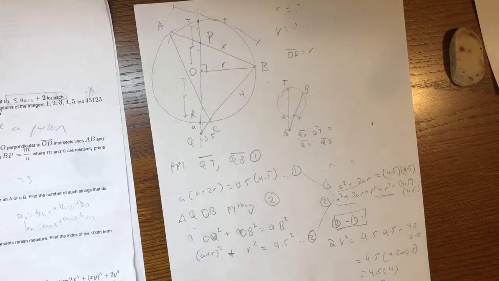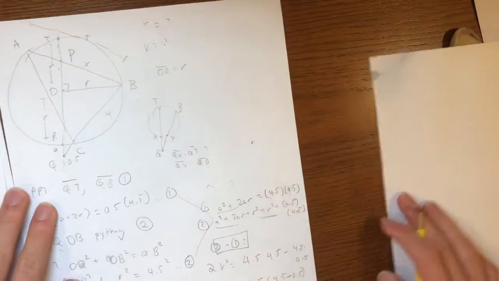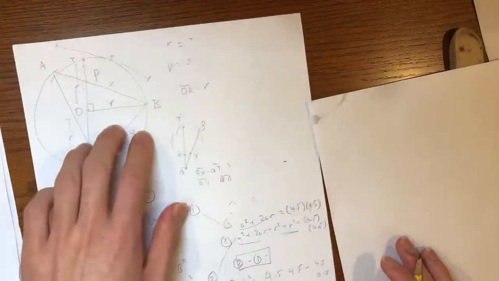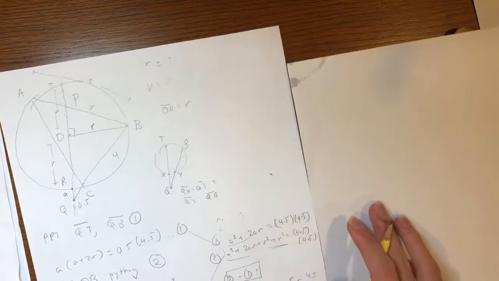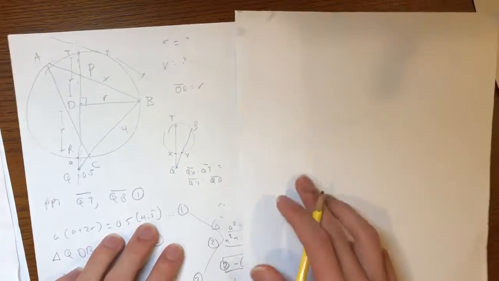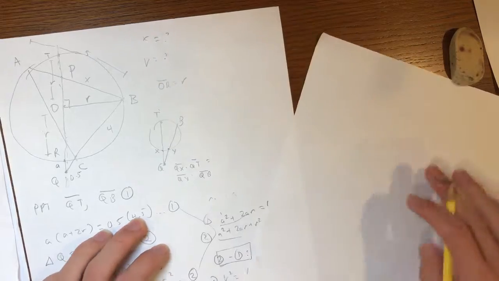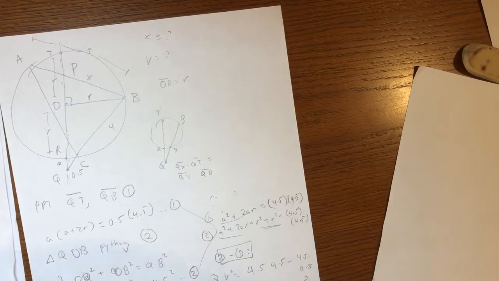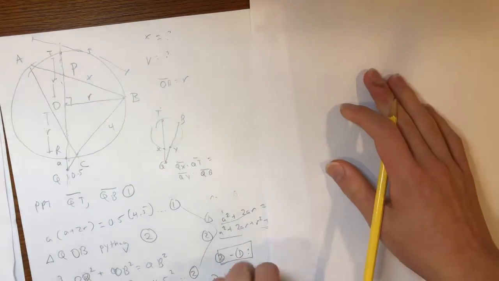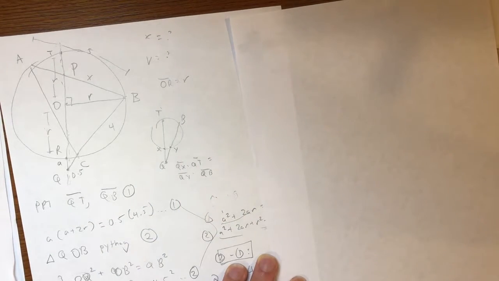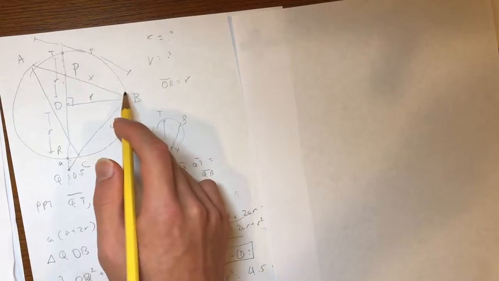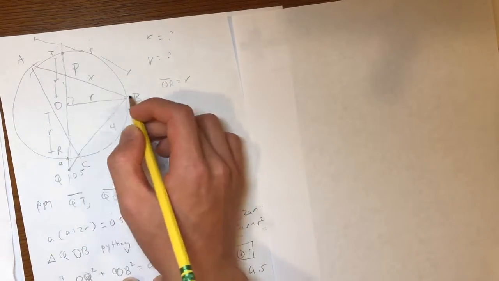So to find BP, we need to make another observation. This one will also involve, coincidentally, power of a point and the Pythagorean theorem. For this one, you need to make the observation that over here, to find PB, which is x, we have this triangle.